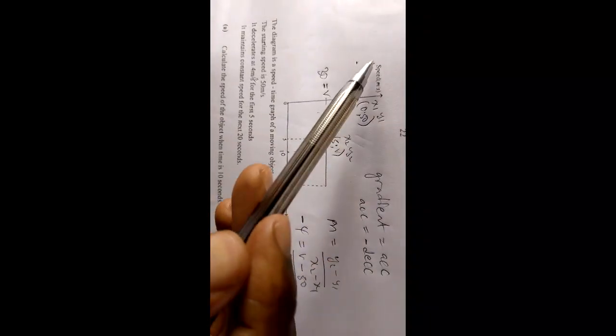The last part says calculate the distance traveled during the 25 seconds. This is the 25 seconds here. So it's just finding the area under the graph. For a speed-time graph, let me start off with the formula for speed.